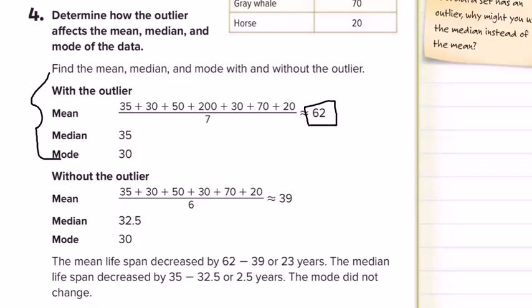If I find the median, if I list these in order from least to greatest and find the middle number, I'm going to find that my median is 35. My mode is 30. I've got two 30s that are repeated. Then I'll do the same without the outlier.